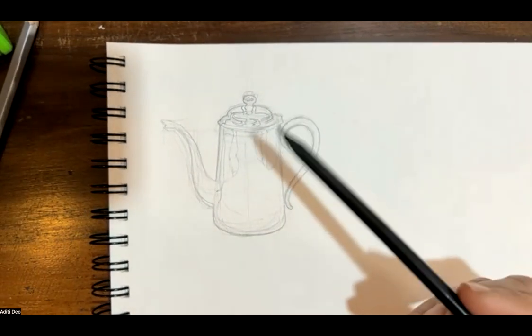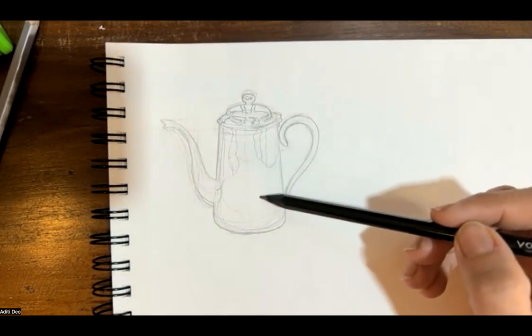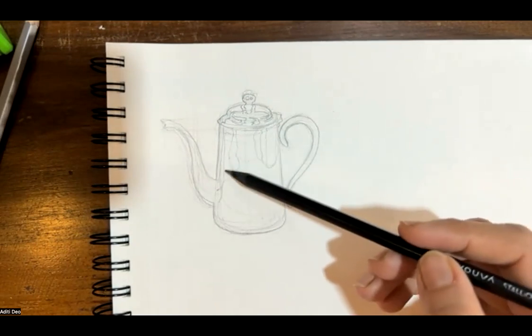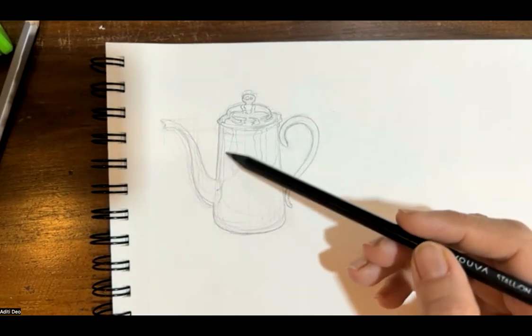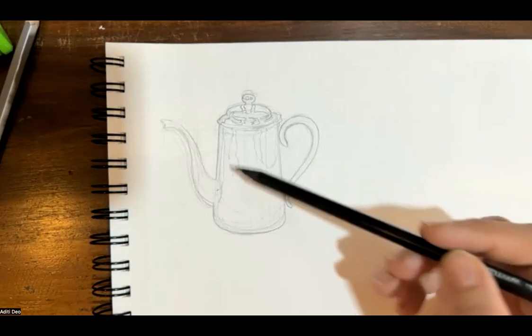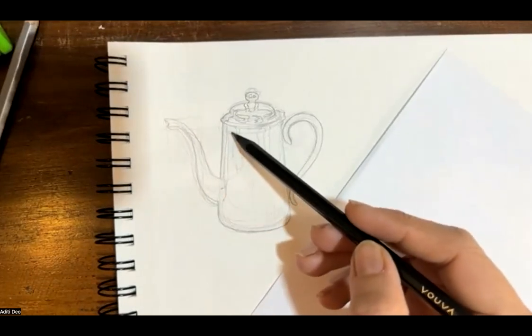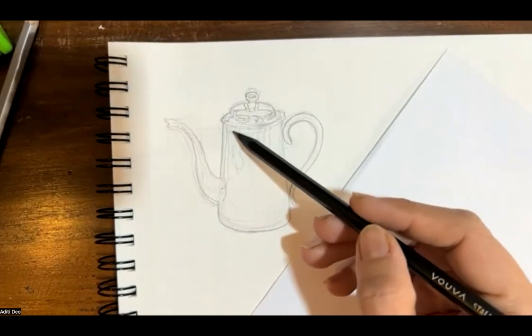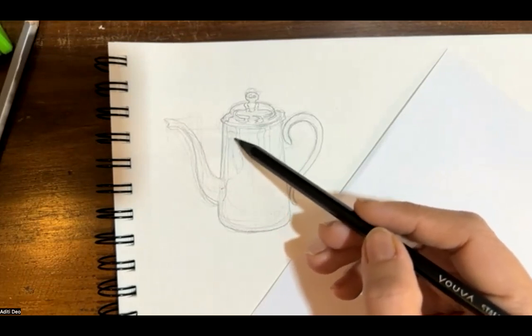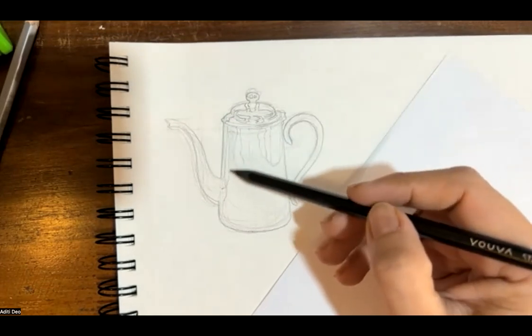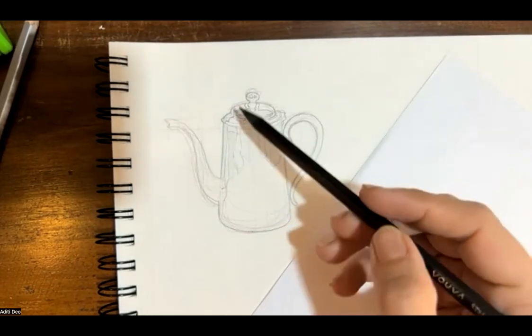Now for the shading, there is one very subtle light highlight in this area. And the rest is firstly just a light gray. Okay, another thing also is keep a spare paper handy so that you can use it as a guard sheet. Now here comes the true test of how light you can keep your hand.